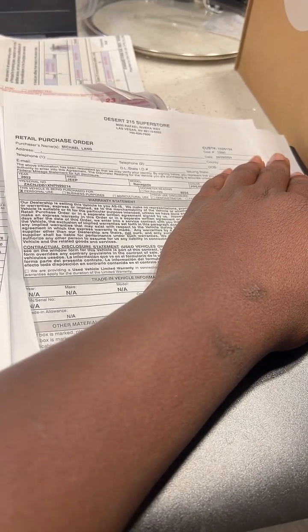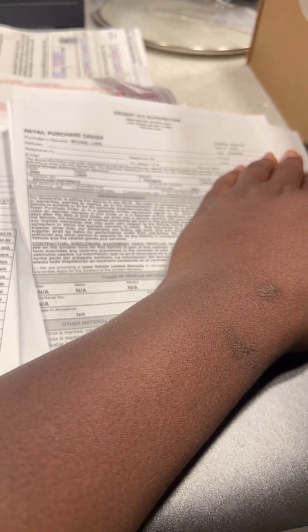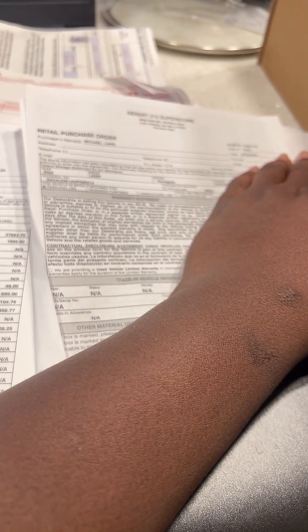Rescind the contract, not rescind. Rescind, like R-E-S-C-I-N-D. Rescind the contract. You got to put it in writing.